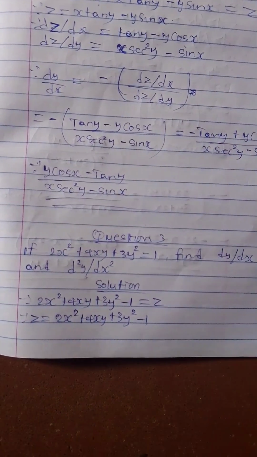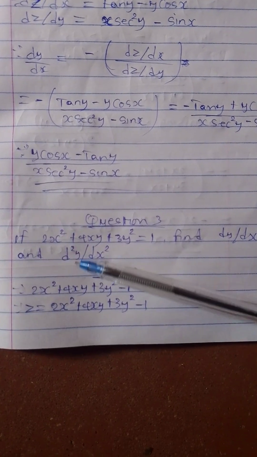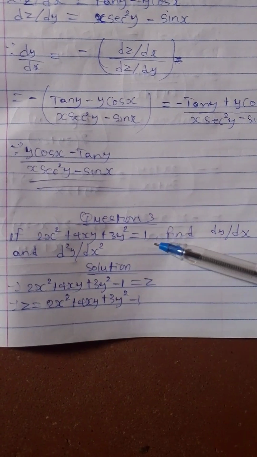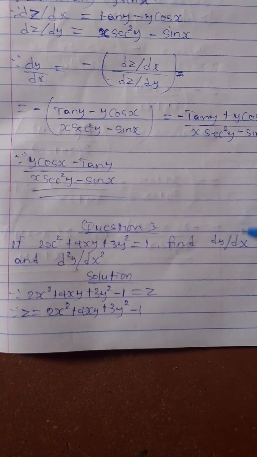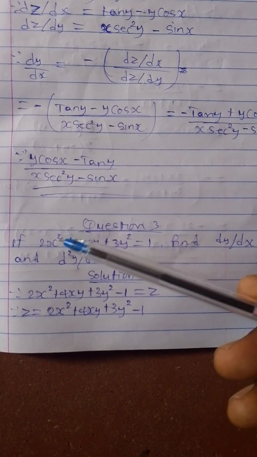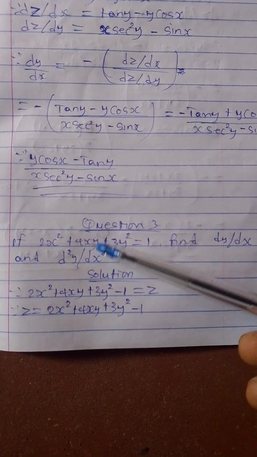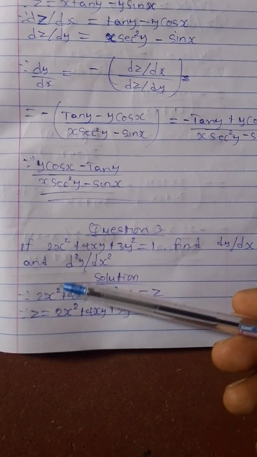Very simple. I have question number 3, which says that if 2x squared plus 4xy plus 3y squared is equal to 1, then we have to find dy over dx and d square y over dx square. Now the solution: to solve this, if 2x squared plus 4xy plus 3y squared is equal to 1, we have to find dy over dx and d square y over dx square.